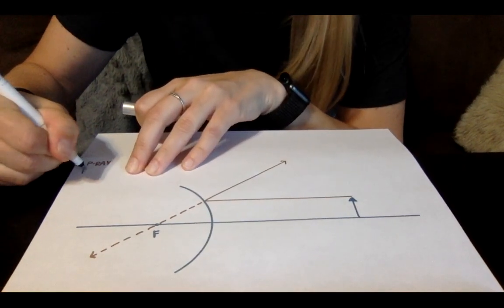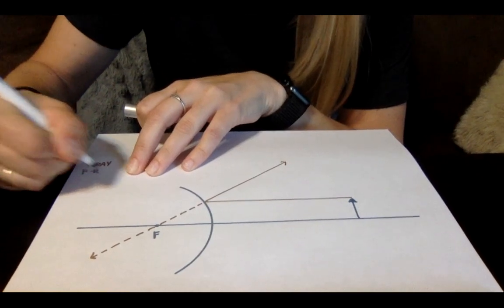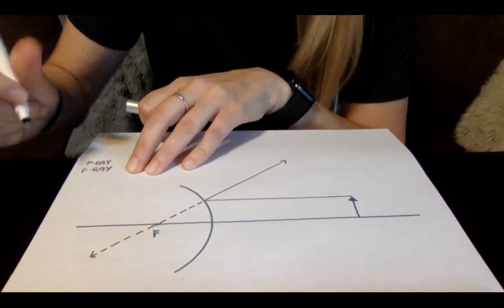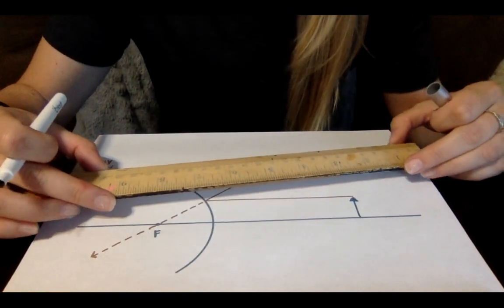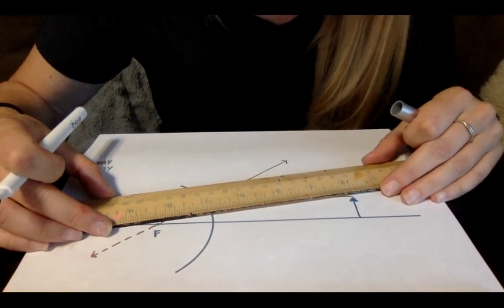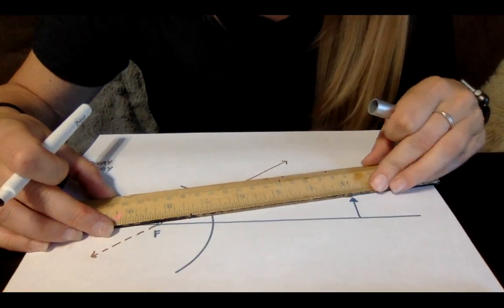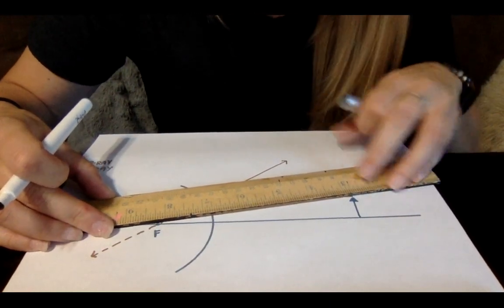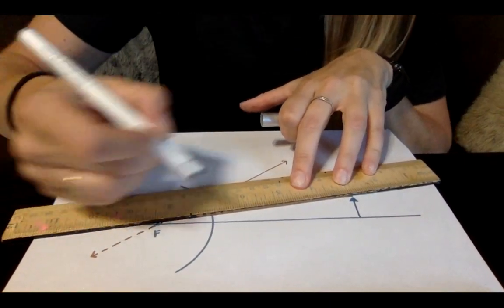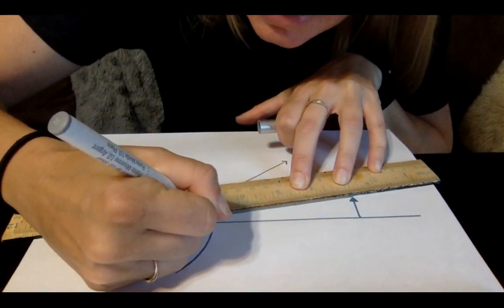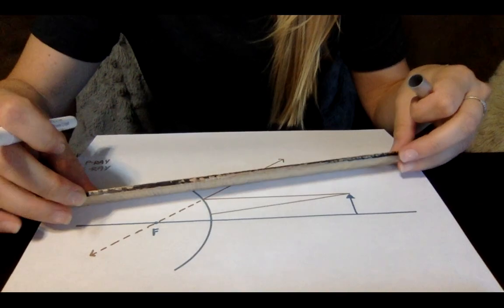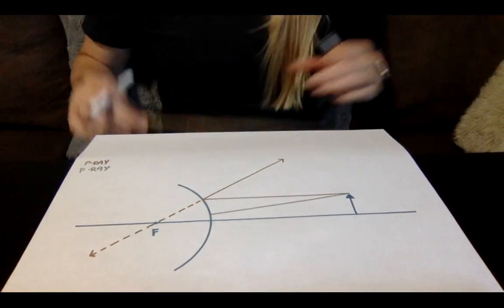So now we have our focal ray, our F ray. Well, you got it. It's called the focal ray. So it's going to aim from the top of the object towards the focal. So we're going to trace it until it hits the mirror. That's our start right here.